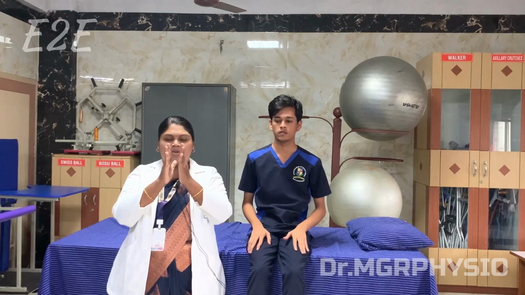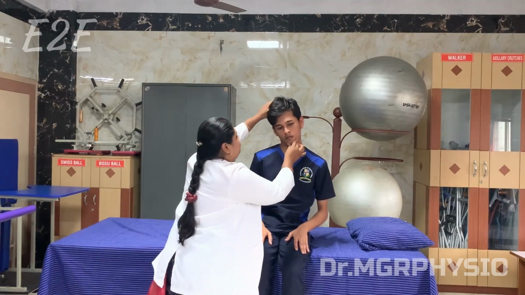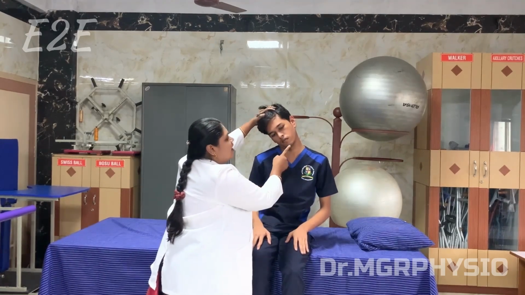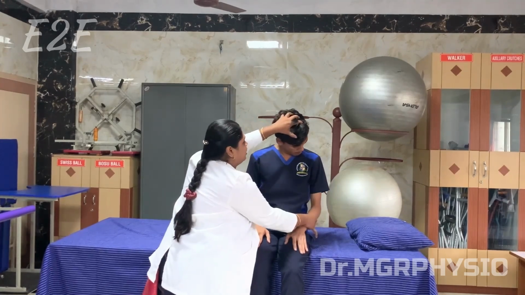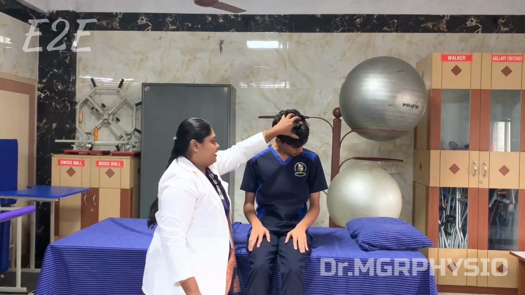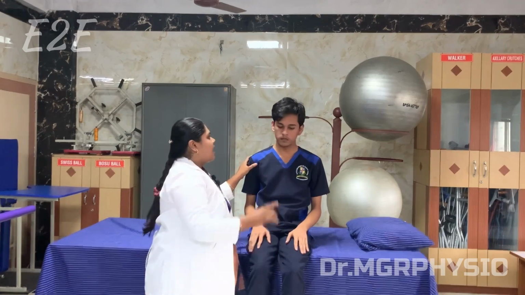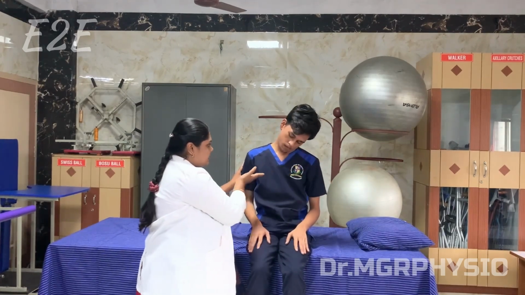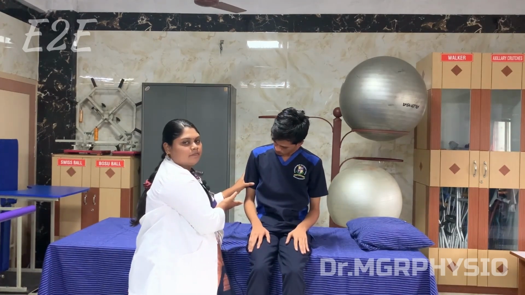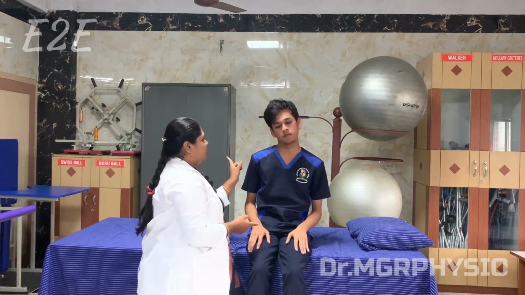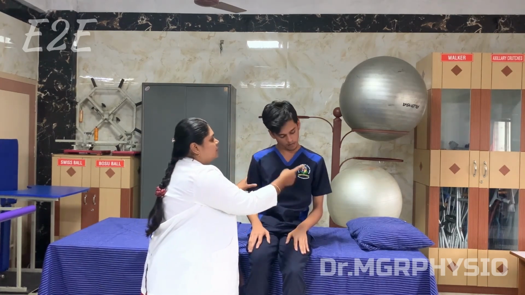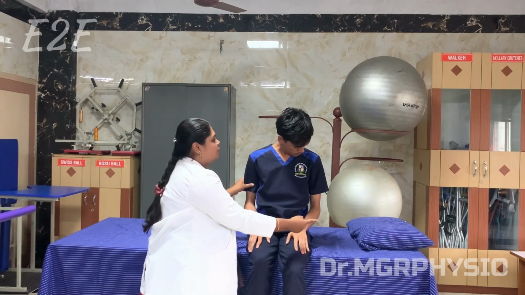Now we'll go with PNF pattern for neck. The neck has the same diagonal pattern, where your neck will be laterally flexed to one side and the chin will bend towards the opposite side. Ask the patient to laterally flex to one side and touch the chin to the opposite side of the body. Relax. Again, lateral flexion and diagonally bend to the other side. Relax. Same, lateral flexion to one side, chin touches the opposite side.